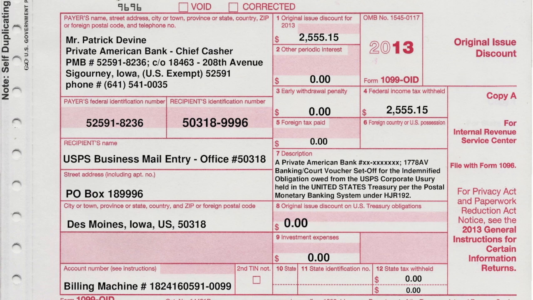They've modified this from what we were originally operating back in 2010, 2011, trying to do the OIDs. Back at that point in time, they only had 7 blanks on the right-hand side. Since then, they've added another 5 blanks for state taxes and withholding taxes, and also a foreign tax paid, foreign country, or U.S. possession. It used to be 3 OIDs on one page. Now there's only 2 because of the increased spacing.